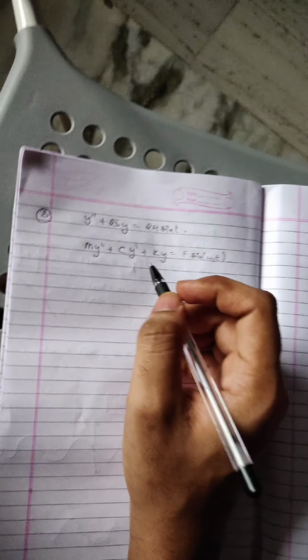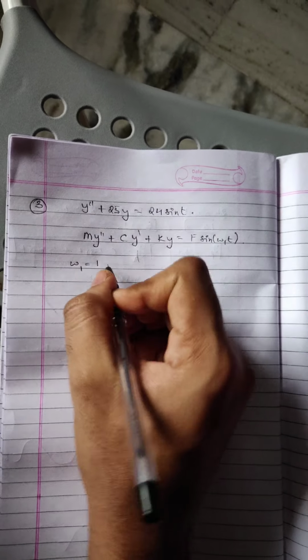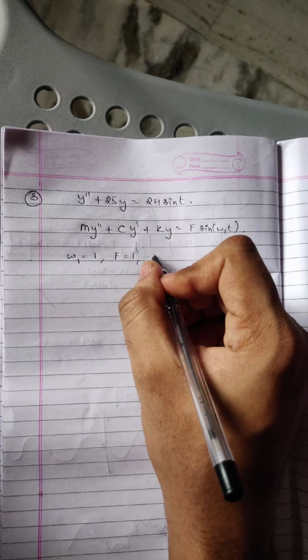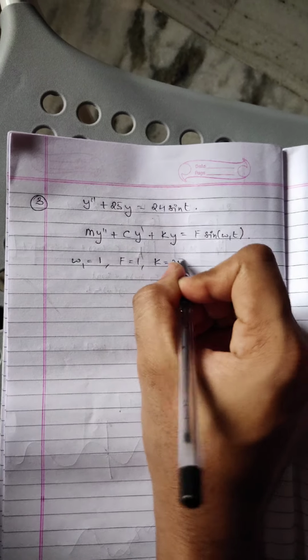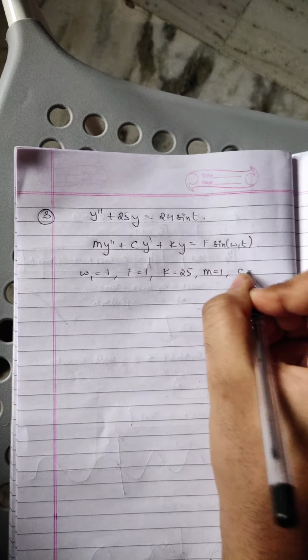By comparing these two, we can say that omega 1 is 1, f is 1, k is 25, and m is 1, c is 0.